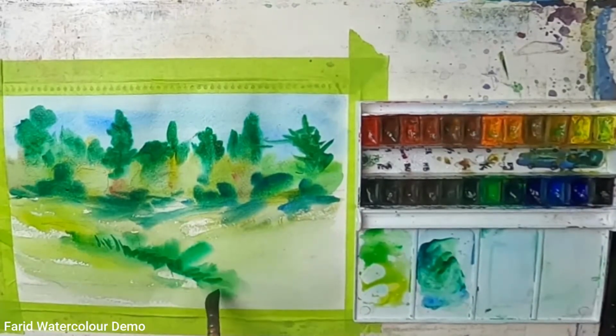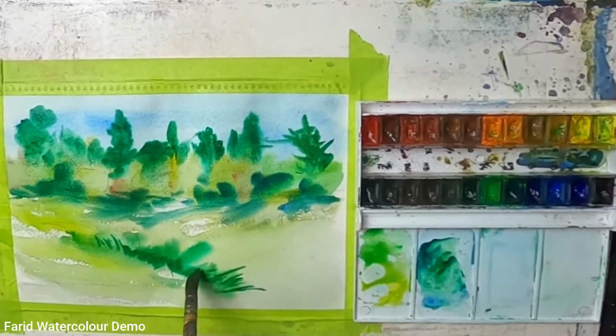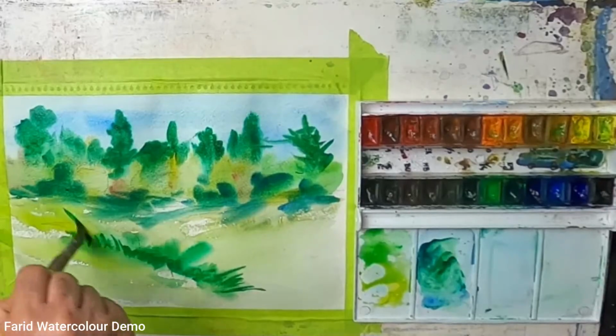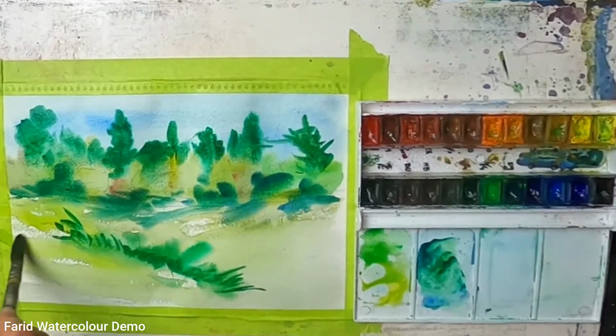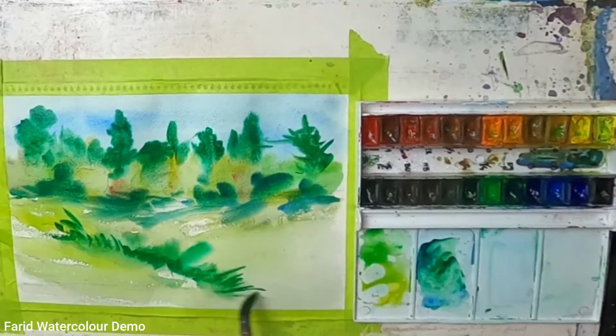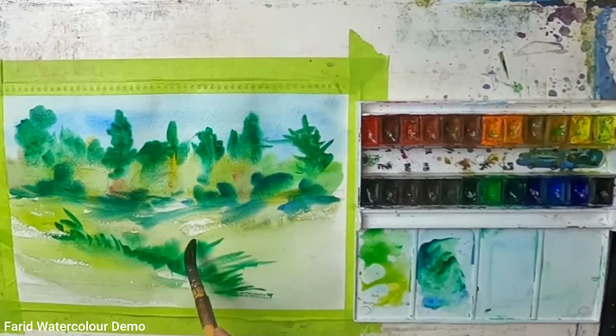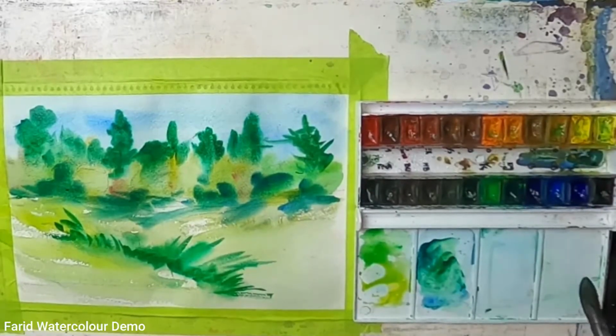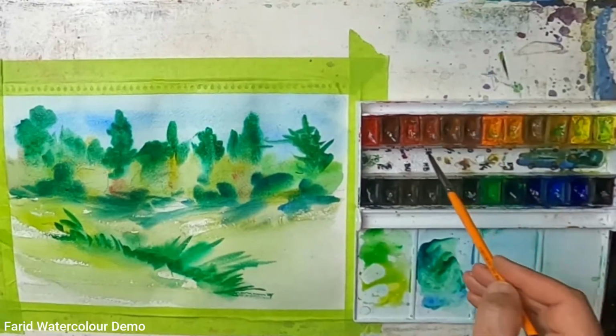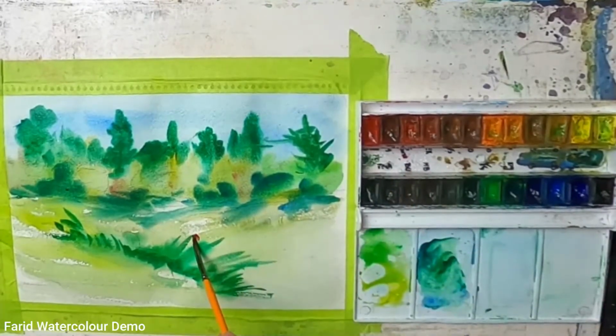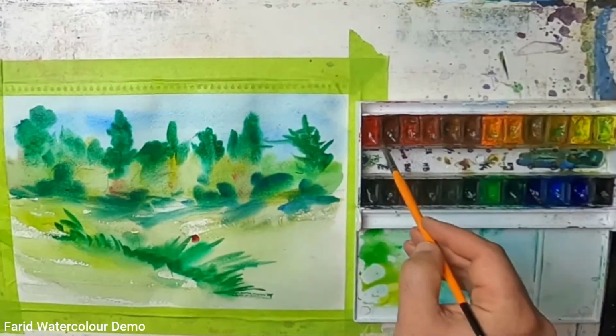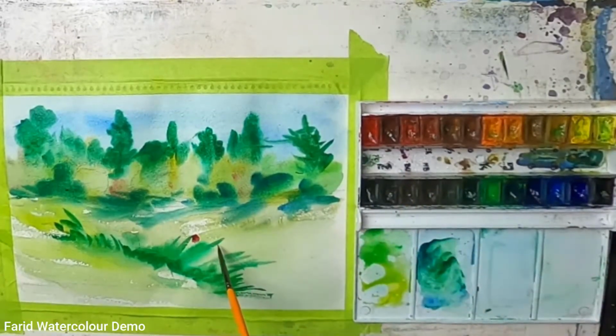So these are grass, and I like to add some red color in my painting, but not a lot, so maybe I use this color and put it like a flower thing here so people can see.